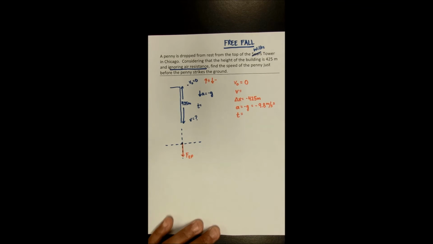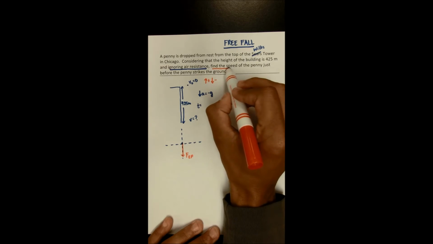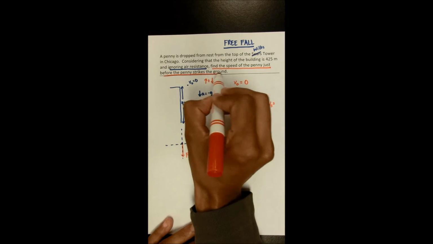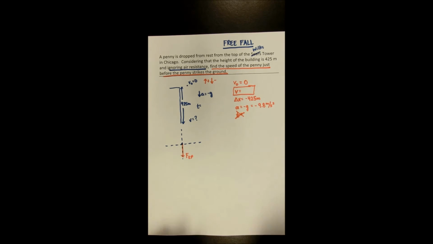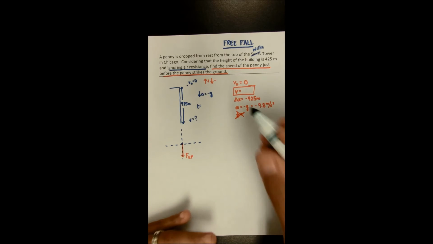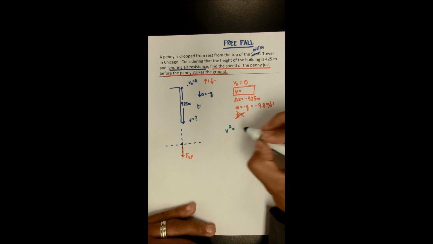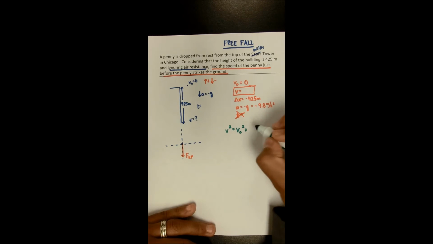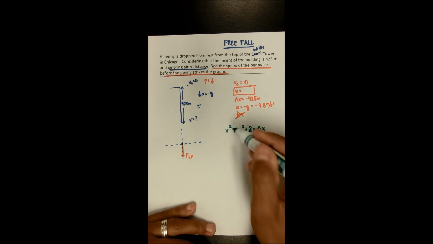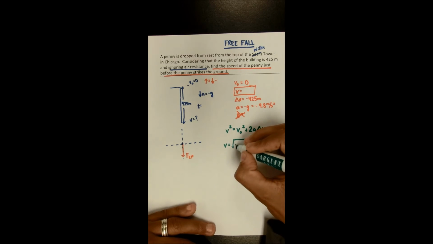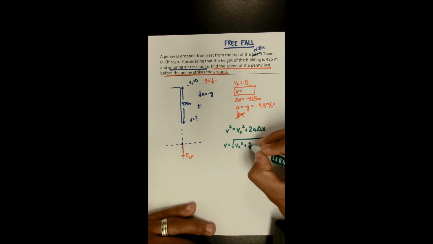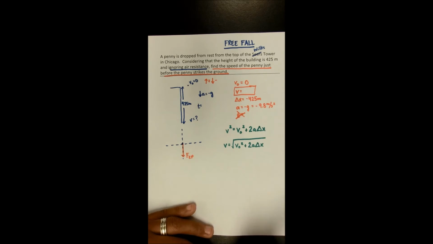This question is asking me to find the speed of the penny just before it strikes the ground. So this is what I want, and this is what I don't care about. So when I'm going through and I'm deciding, which equation should I choose? Then I come up with this kinematics equation, my favorite kinematics equation. And then I can solve. So V then is the square root of V naught squared plus 2a delta x.